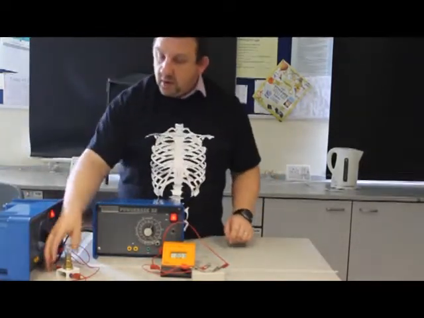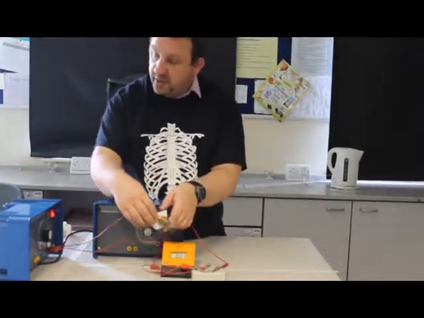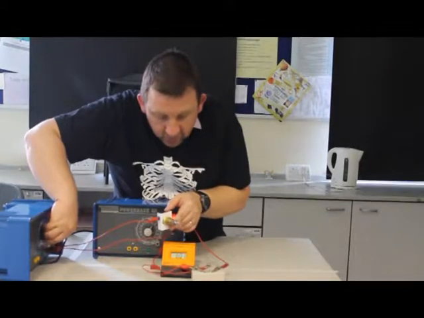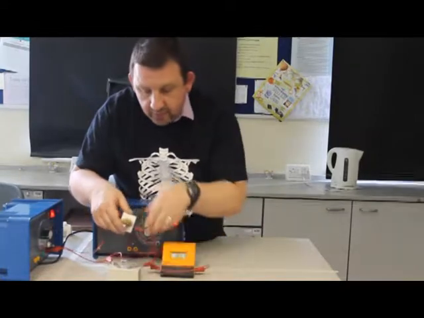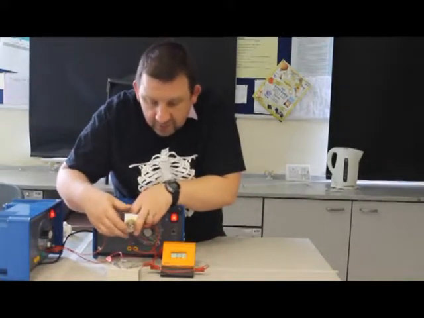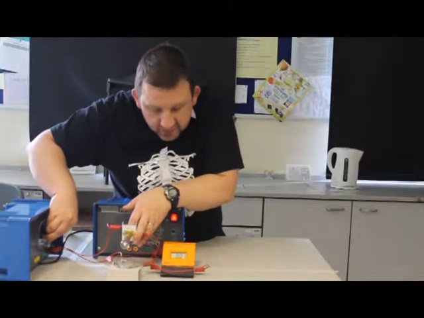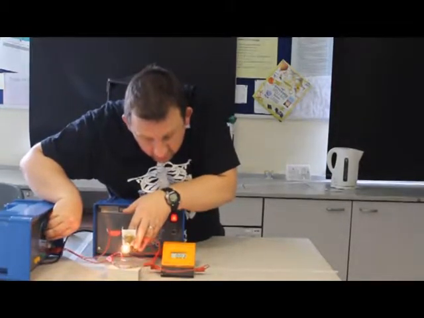If, however, I use a separate bulb on a different power supply to gradually increase the light level, we should find that the resistance of that light dependent resistor decreases and that the current rises.